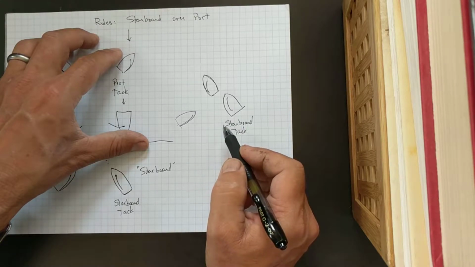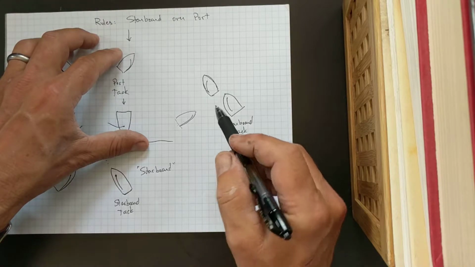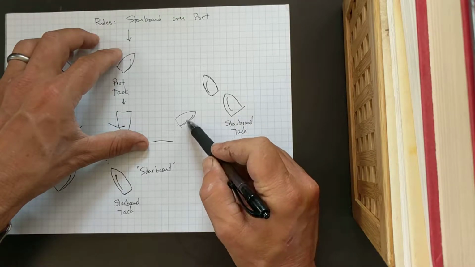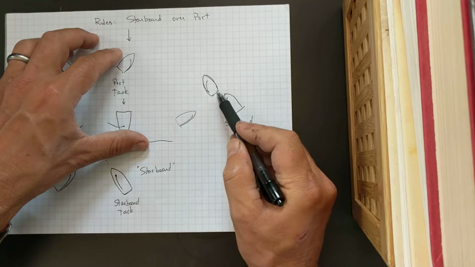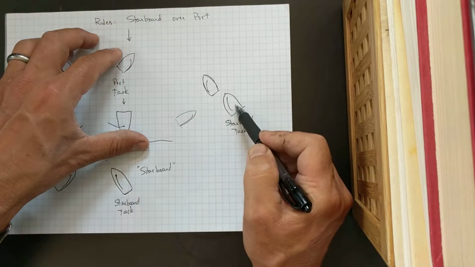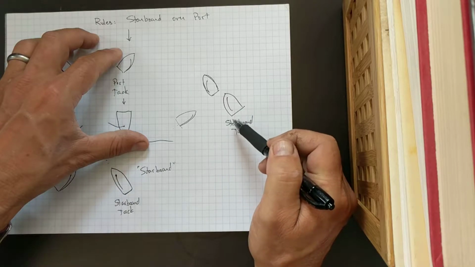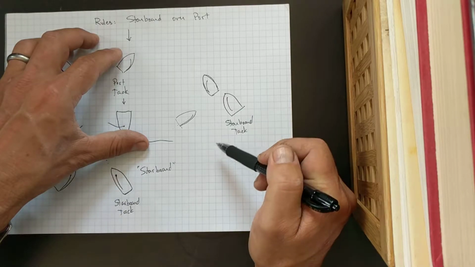So you might hear somebody yell, tack or cross. And that's because this port tack boat doesn't think they can get across, but if they can't get across, they're going to tack, and that tack might be right in the way of this starboard tack boat, even though they have the right of way.